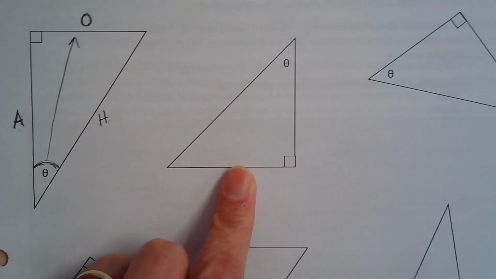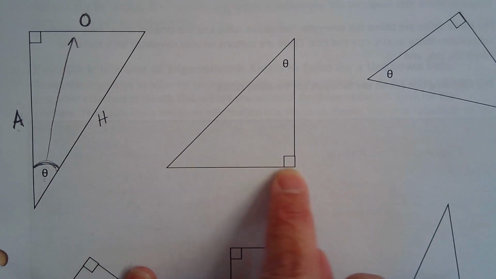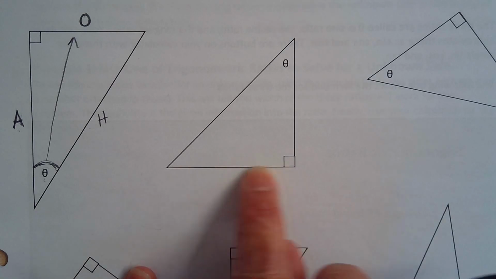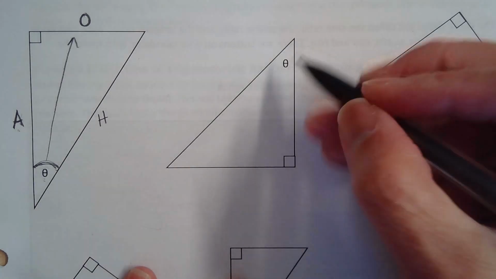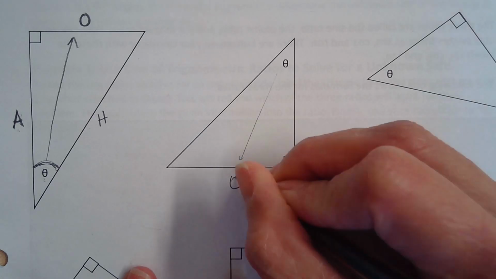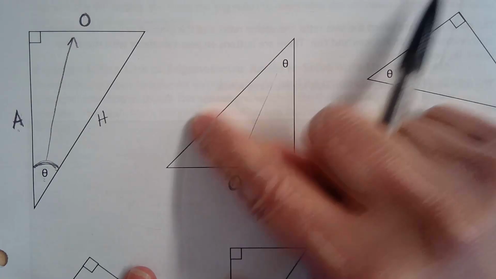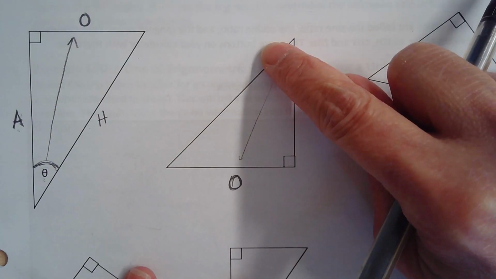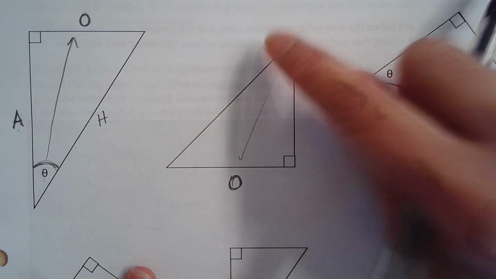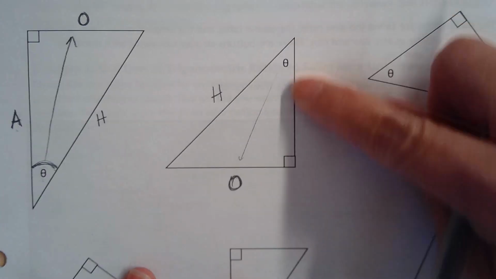Take a look at this triangle. What do you call this side here? Opposite, yeah. This is the theta, so that's the opposite. What do you call this side? There's the H, hypotenuse, yes. And what do you call this side?